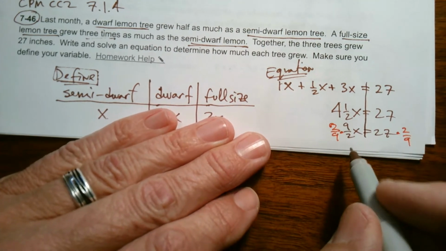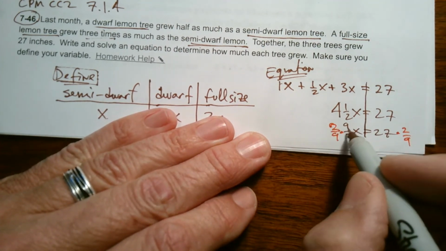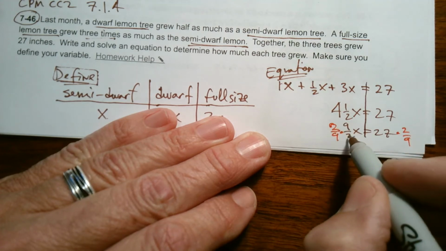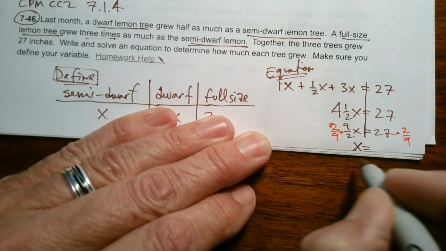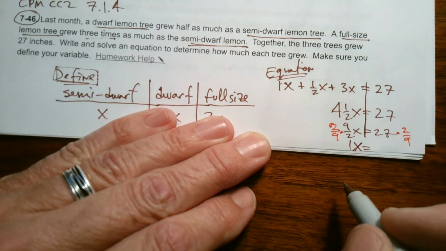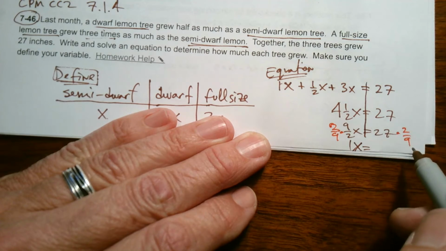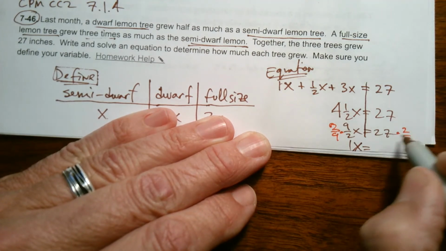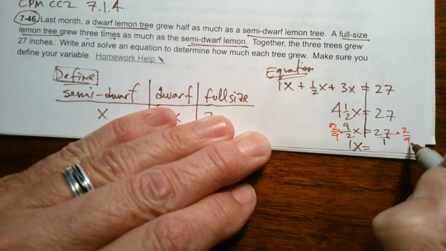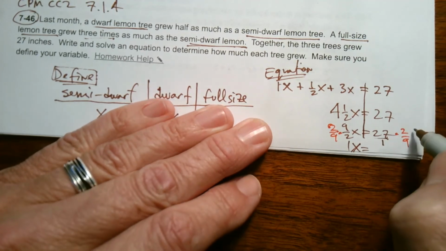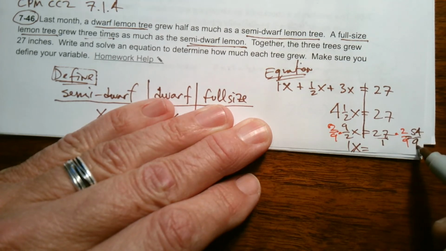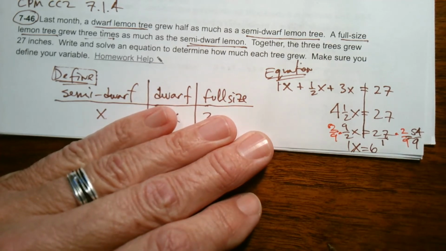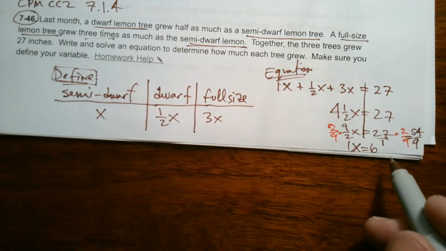And why did I choose to multiply by the reciprocal? Because I'd end up here with 9 times 2, 18 over 18, and 18 over 18 is 1, and that's my 1x that I want to find. Then I just do my math here: 27, and when I multiply a whole number times a fraction, I put the whole number over 1, 27 times 2 over 9. So that becomes 54 over 9, and 54 divided by 9 is 6. So there's solving that equation.